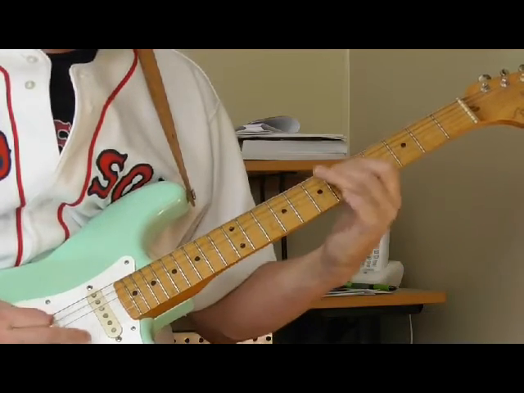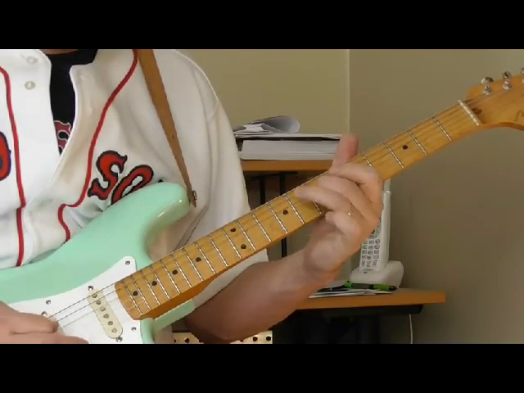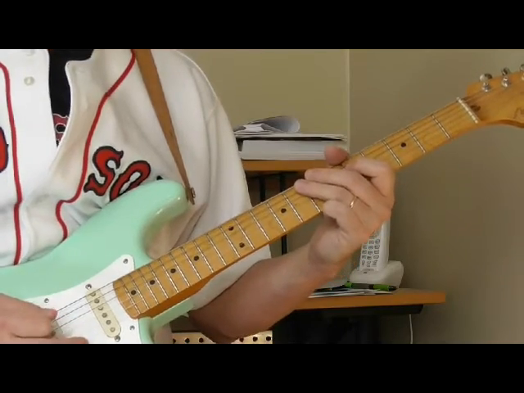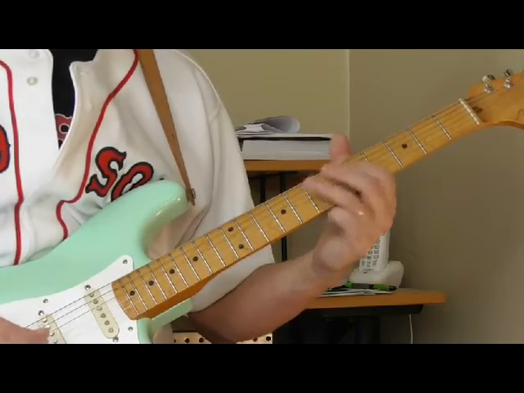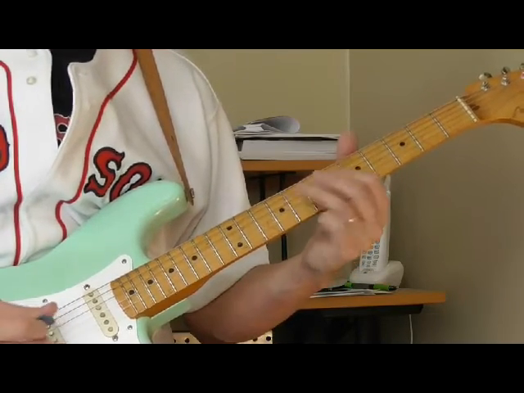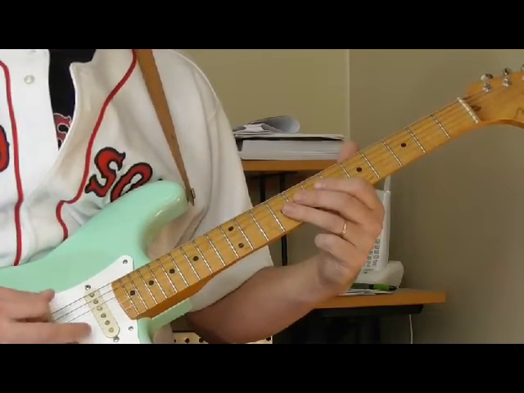C. You may have noticed when I played at the beginning, there's a lot of variations you can do. And so instead of playing the full boogie woogie rhythm where I do the slide, I can just shorten it and do something like this.